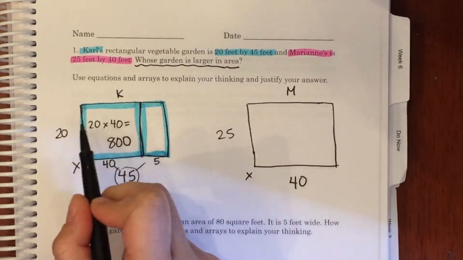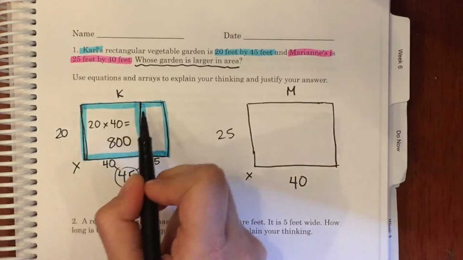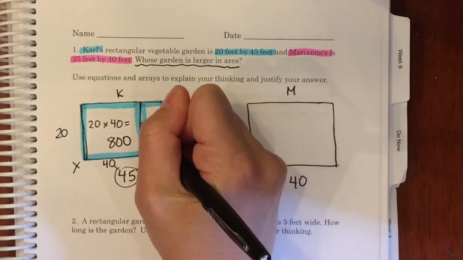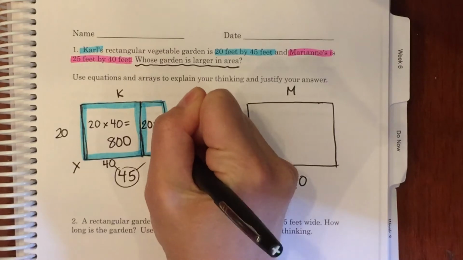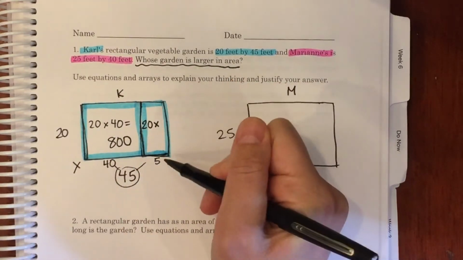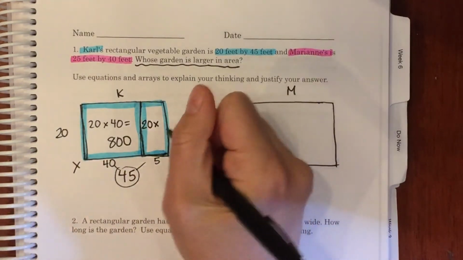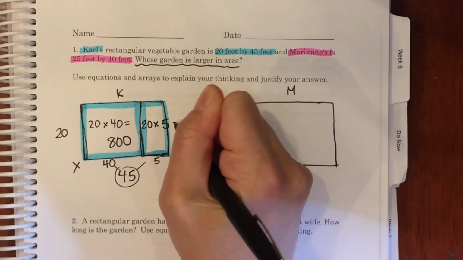We know that with rectangles, opposite sides have the same length. So if this side is 20, then this side is also 20. So this is a 20 by, and now I'm looking for the length of this side. Okay, it's actually directly underneath when I broke up this 45. This is a 20 by 5.